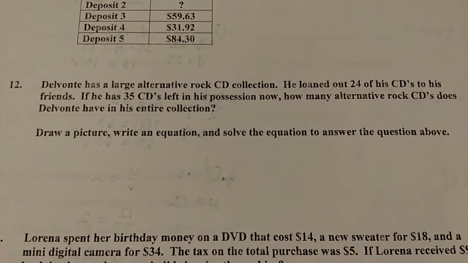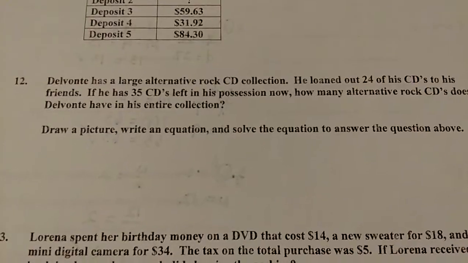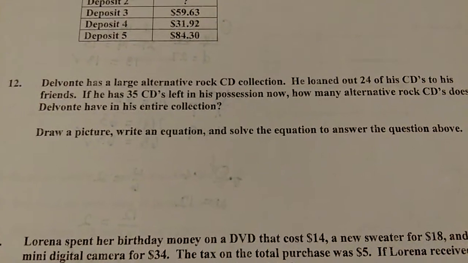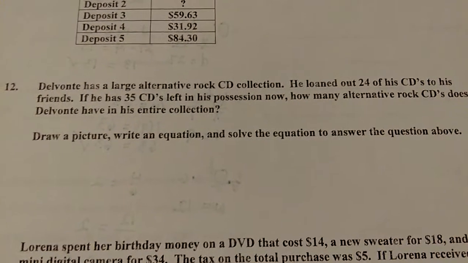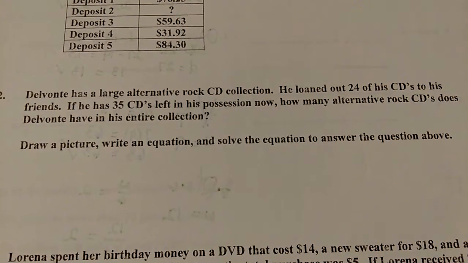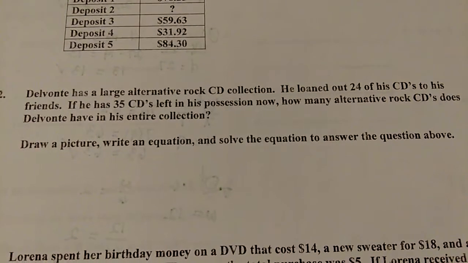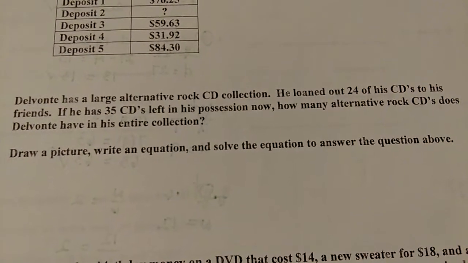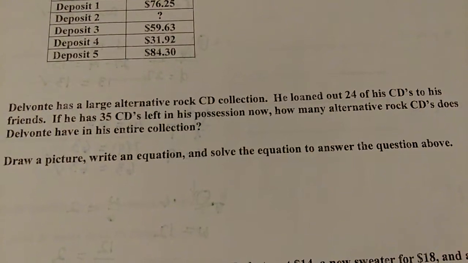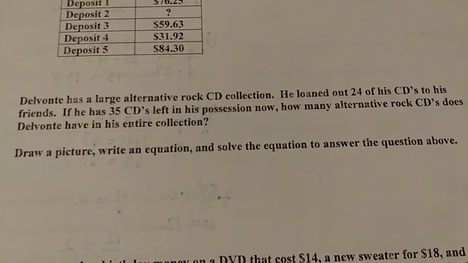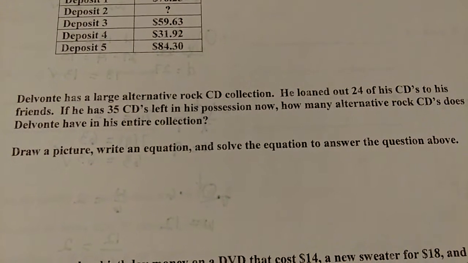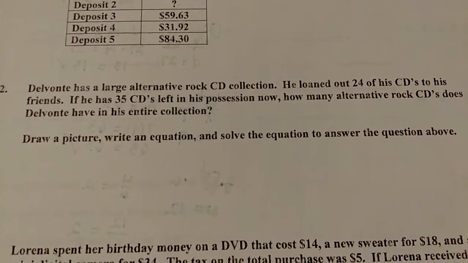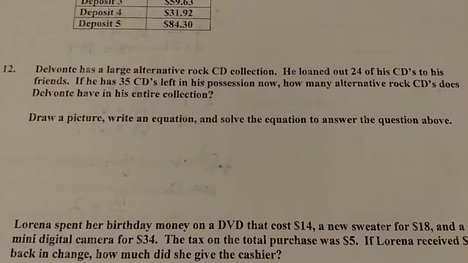So we have to ask ourselves, if he loaned out, am I adding or subtracting? Well, if I'm giving something to someone, I'm taking it away from what I have. So that means I'm subtracting. So that means I have the X amount of CDs minus my 24 that's loaned out. And then I have 35 left. So X minus 24 equals 35. And you could draw a cool picture there. You could write that equation and then solve it to get how much he had in his collection to begin with.